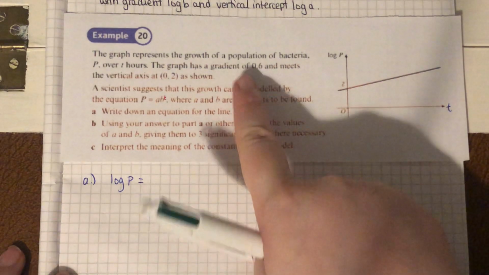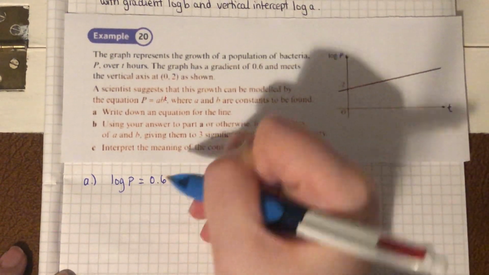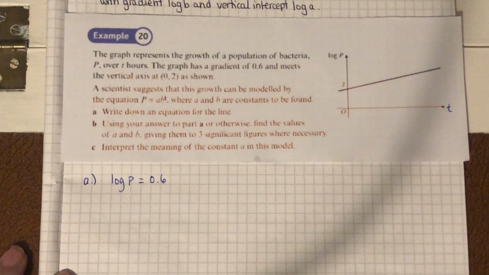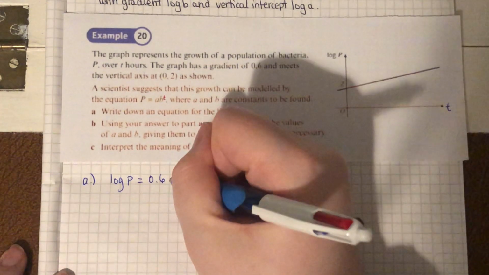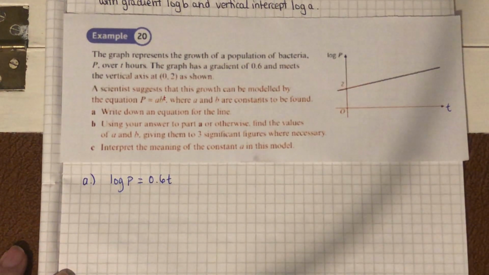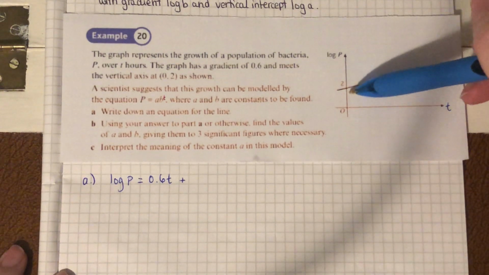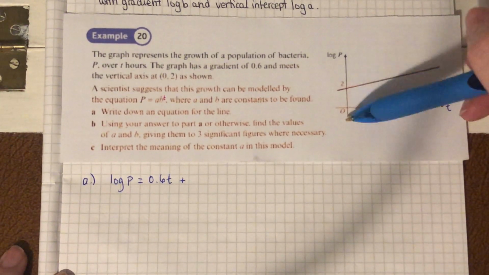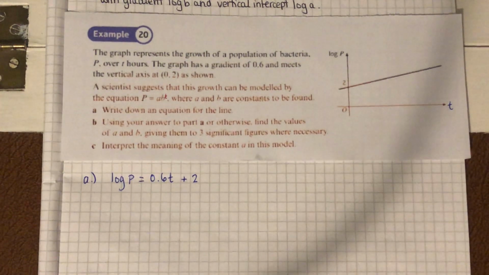The gradient we're told is 0.6 in the question, so it's going to be 0.6. We look at the x-axis and they've called that one t, so it's going to be 0.6t, plus the y-intercept. It crosses the log p axis at 2, so we're going to write plus 2. So that's the answer to this one.